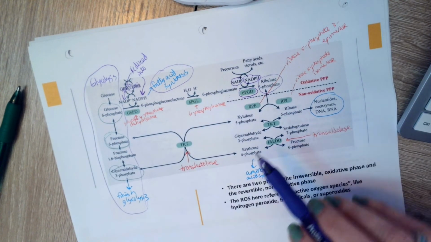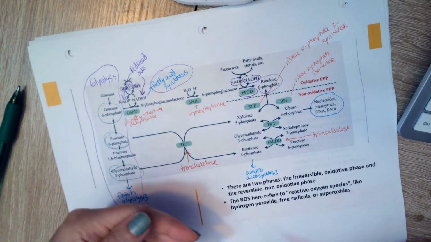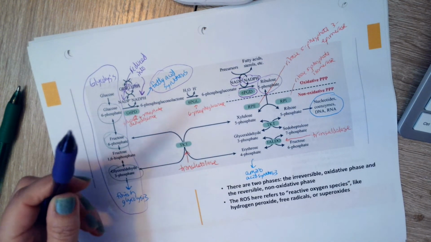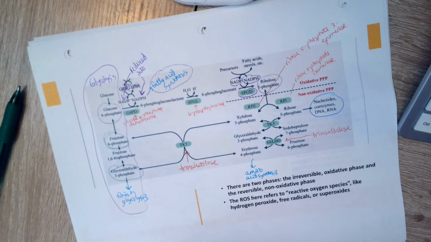But we're not done yet. Even though we've got our NADPH, we can get other things out of this pathway too, really important things. Things that will enable us to not just make fatty acids, but we'll also be able to make amino acids. We'll be able to make our nucleotides, so things like DNA and RNA.